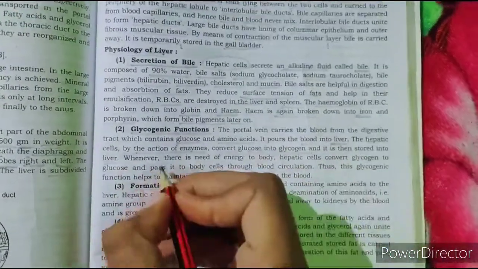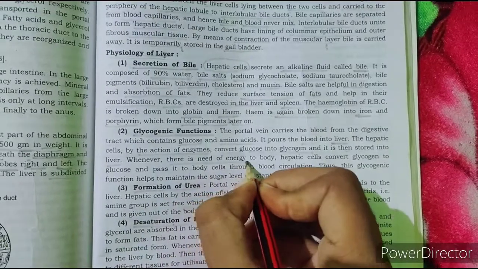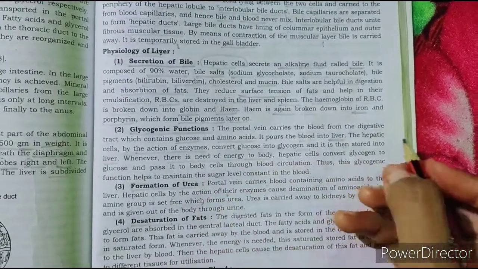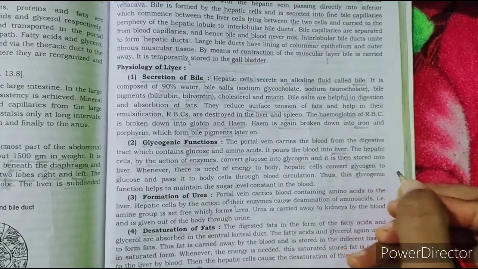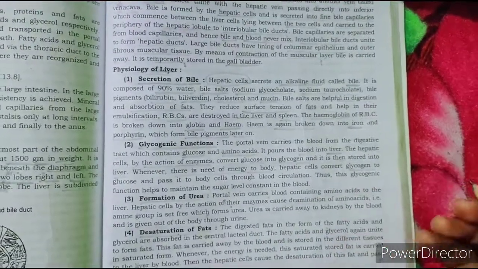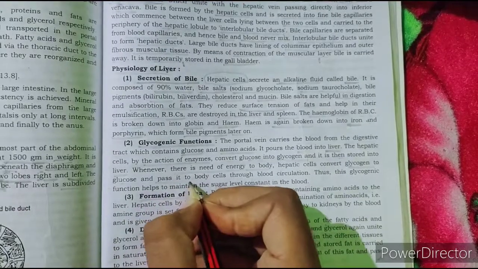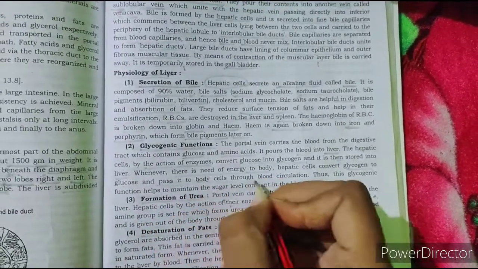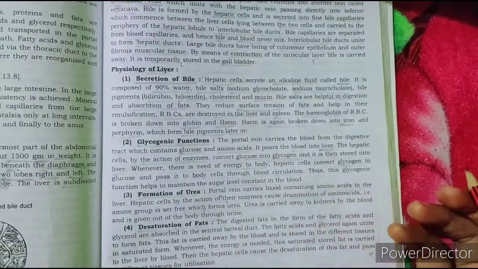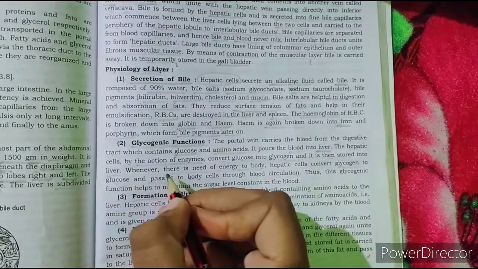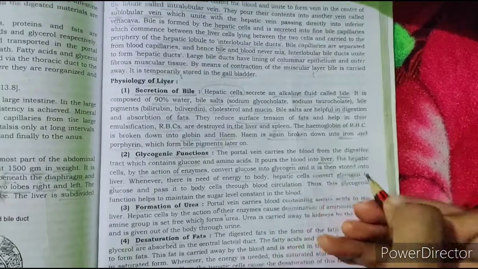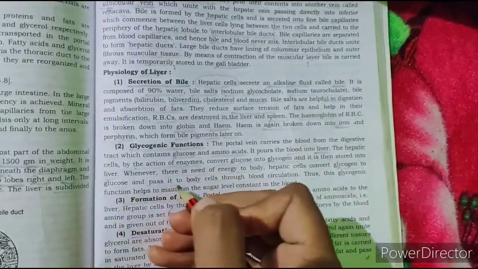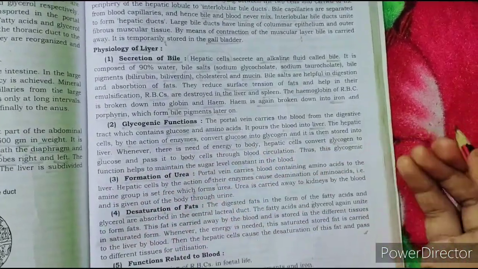Whenever there is a need of energy for the body, hepatic cells convert glycogen to glucose and pass it to the body cells through blood circulation.